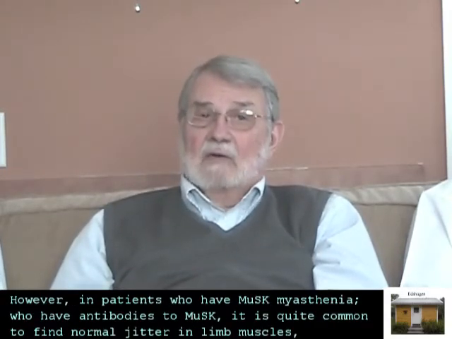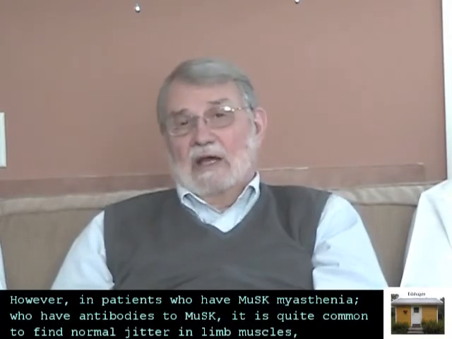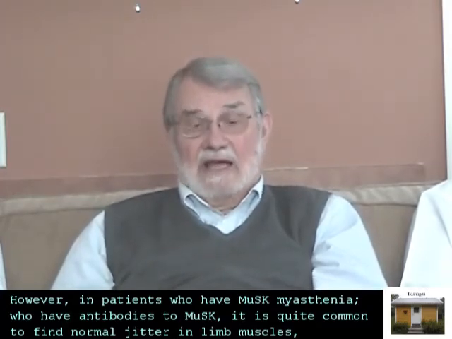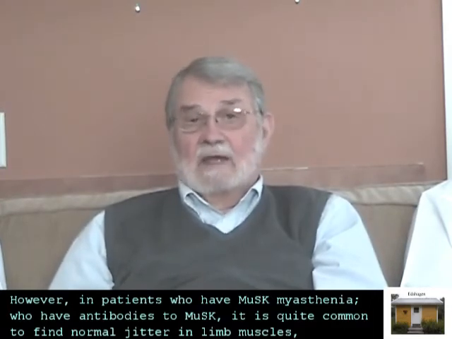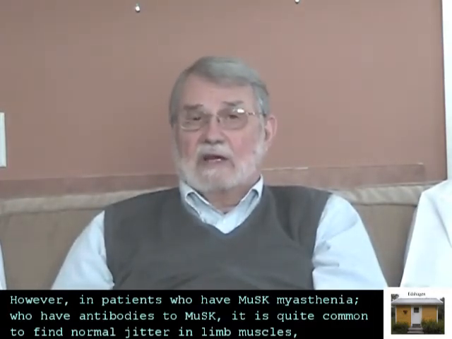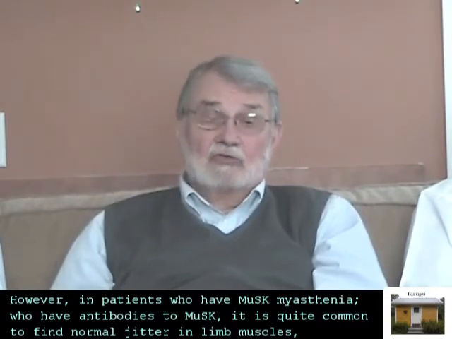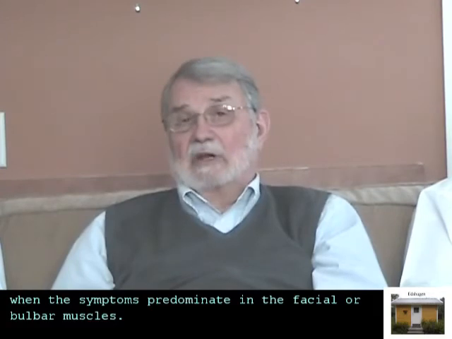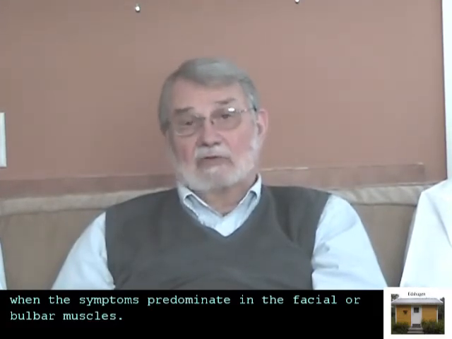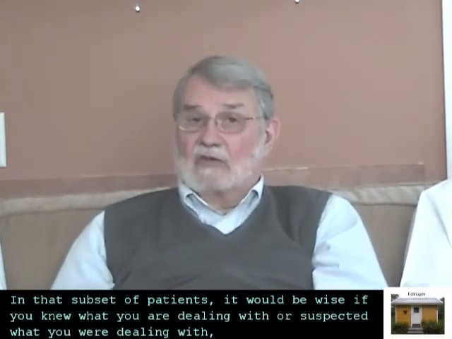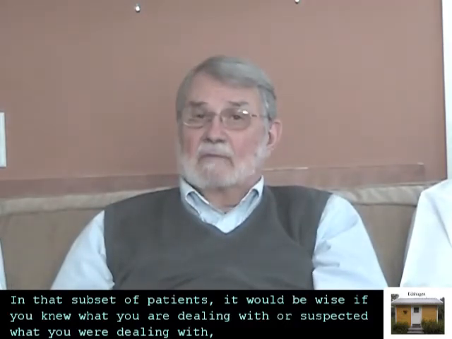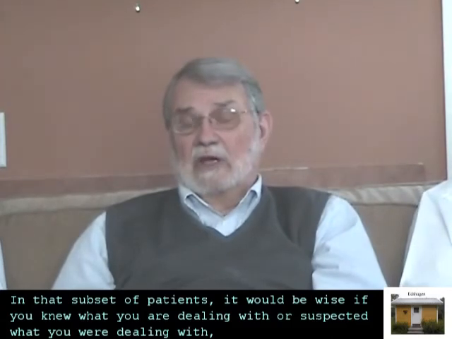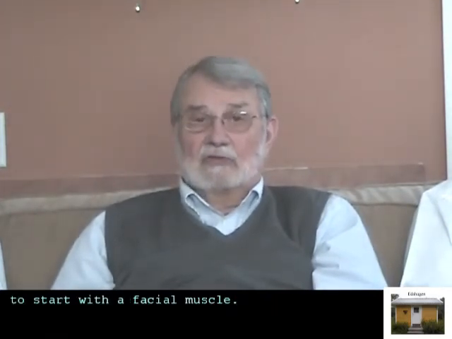However, in patients who have MuSK myasthenia, who have antibodies to MuSK, it is quite common to find normal jitter in limb muscles when the symptoms predominate in the facial or bulbar muscles. So in that subset of patients, it would be wise, if you knew what you were dealing with or suspected what you were dealing with, to start with a facial muscle.